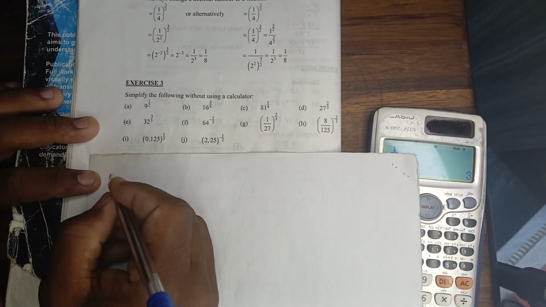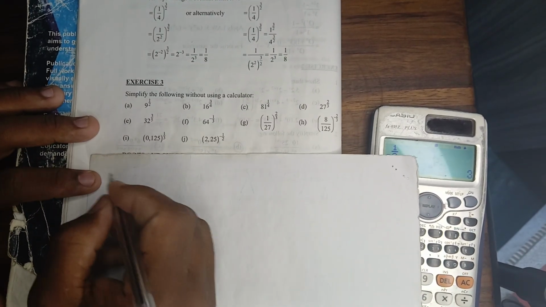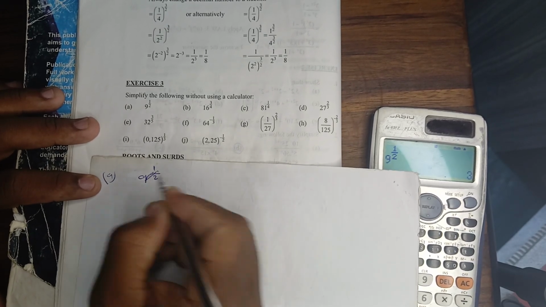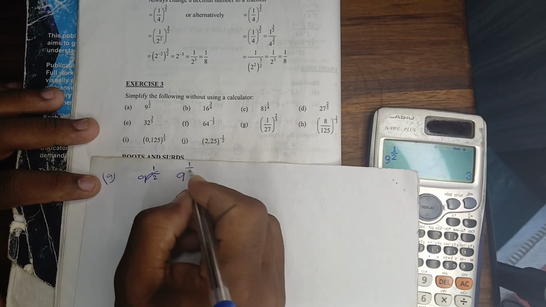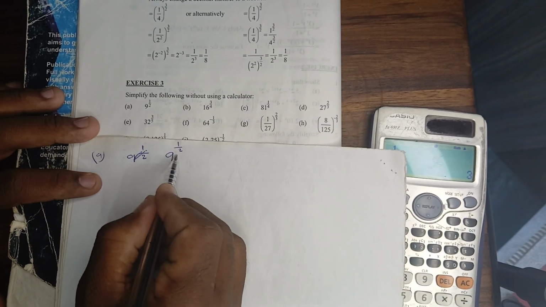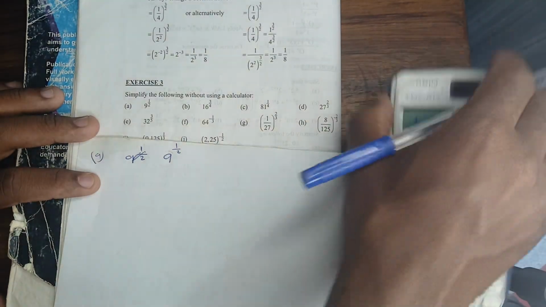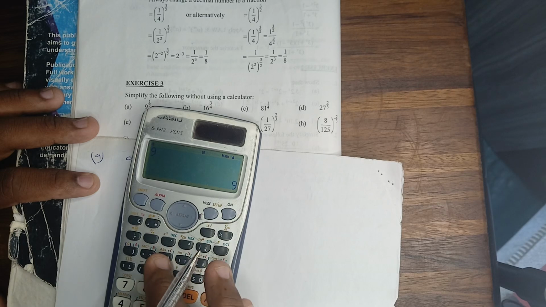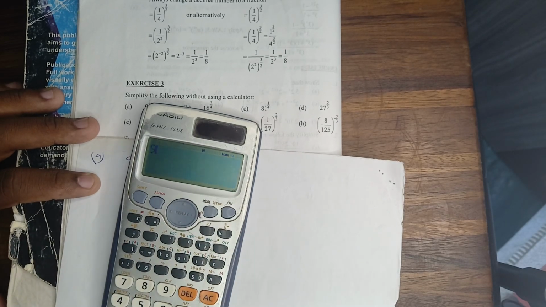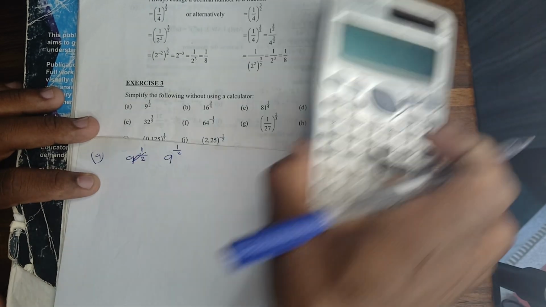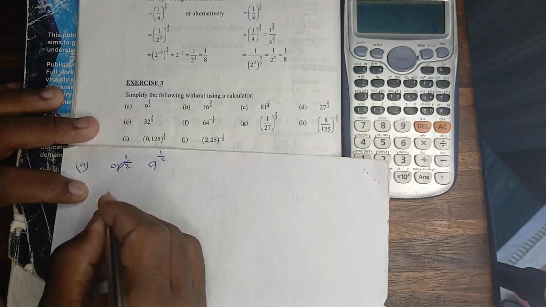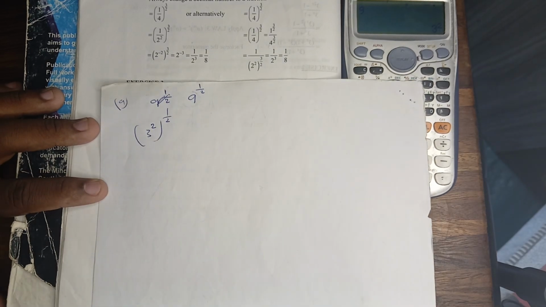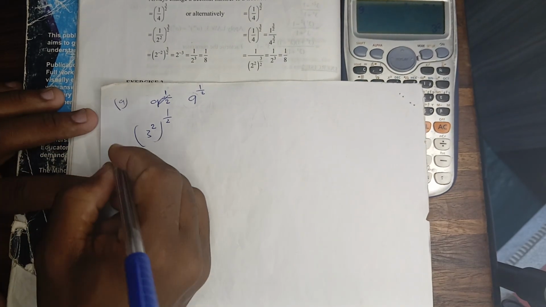So check, we have exercise 3, which is A. 9 to the exponent 1 over 2. The first thing that you're going to do, you're going to find the prime basis of 9, like what we were doing the last time. 9 equals, then shift, then you go to fact, which is 3 squared. There's going to be 3 squared, open bracket, 1 over 2. Can you see we're doing it step by step, though we are using a calculator.